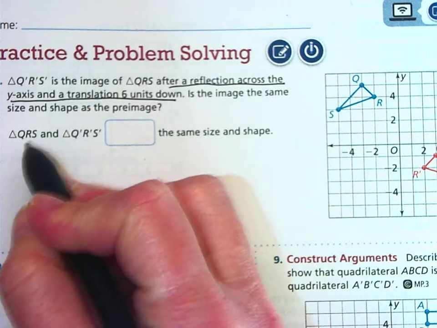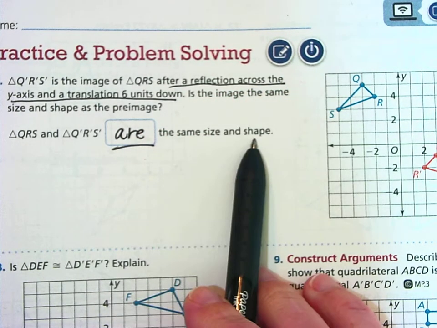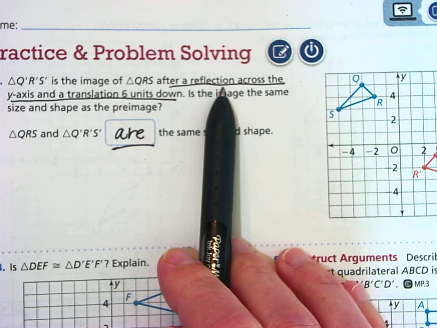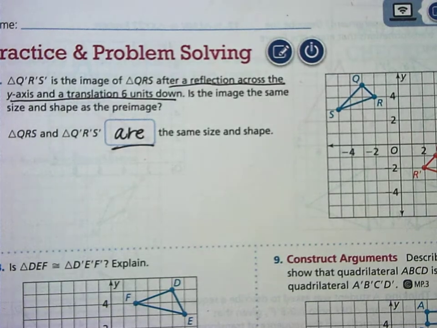So triangle QRS and triangle QRS prime are the same size and same shape. Reflections and translations do not change the size and the shape, so they are still the same size and shape. Okay, so take a look at number 8.